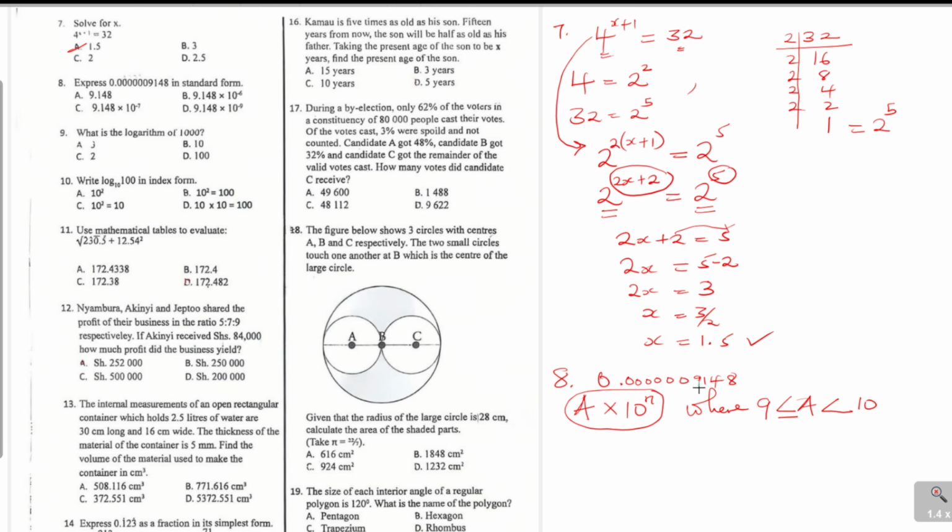So when I look at this number, I can insert the decimal here so that I can have 9.148, times 10. Now to know the power that you're going to put there, just look at where you place the decimal and then move up to where the decimal was originally. Where was the decimal? It is here. So you move how many steps to that place? 1, 2, 3, 4, 5, 6, 7.